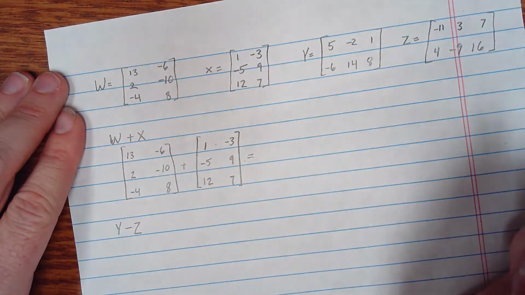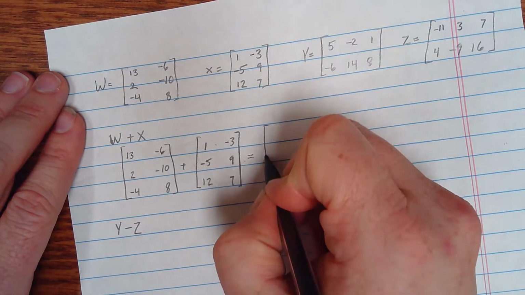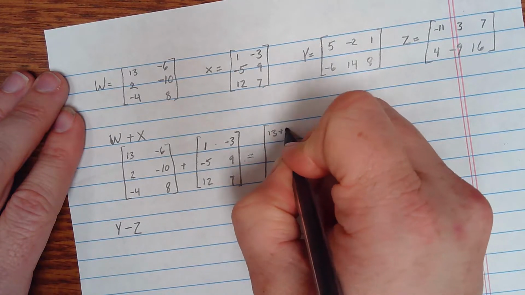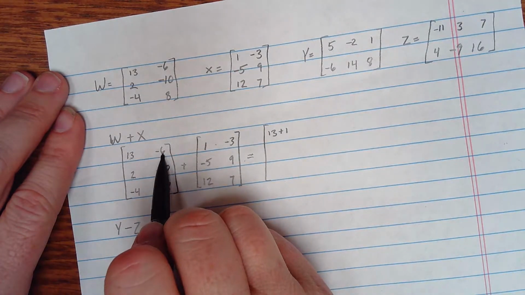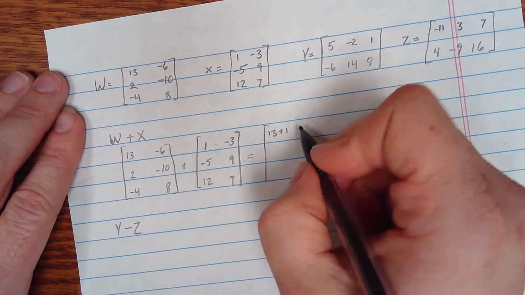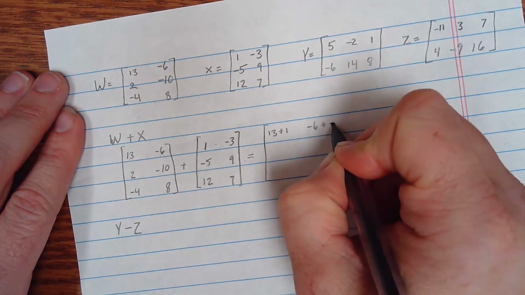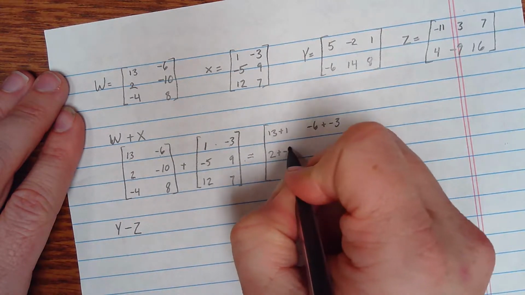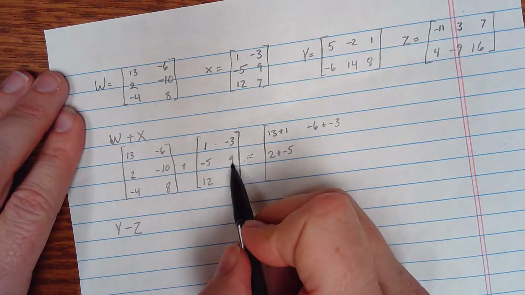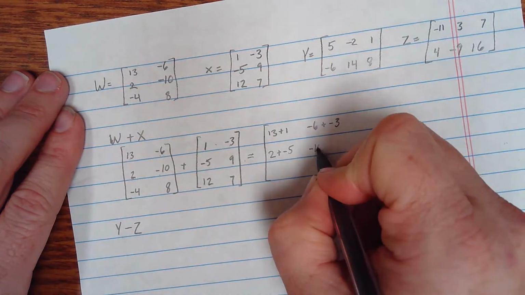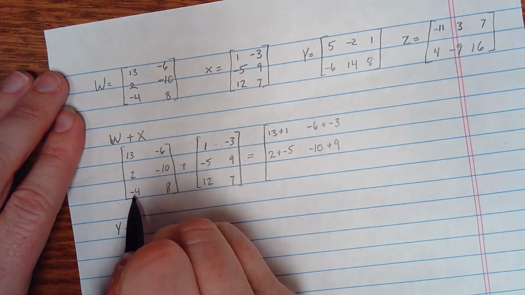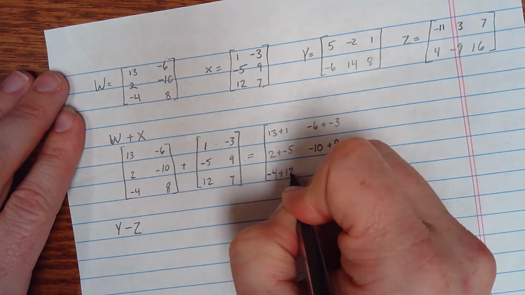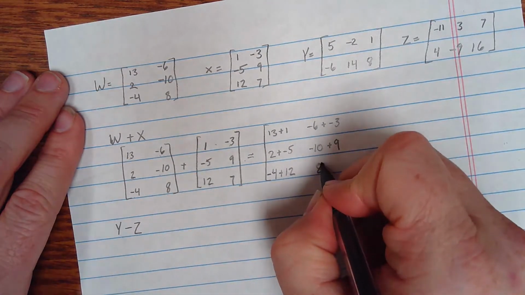So, this is the only one that I'm going to write this out this way, so bear with me. 13 plus 1, 6, -6 plus -3, 2 plus -5, -10 plus 9, -4 plus 12, 8 plus 7.